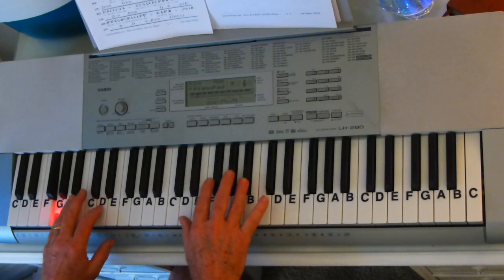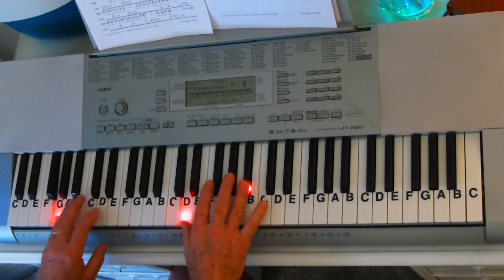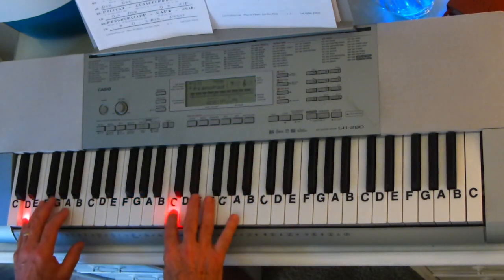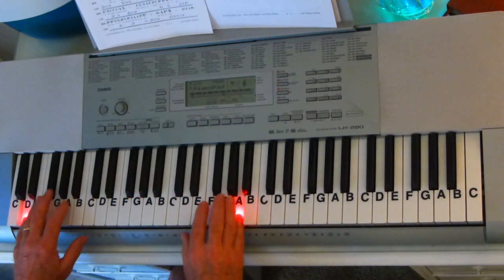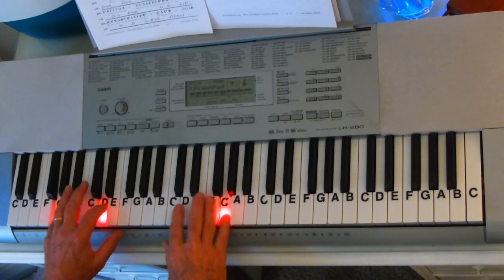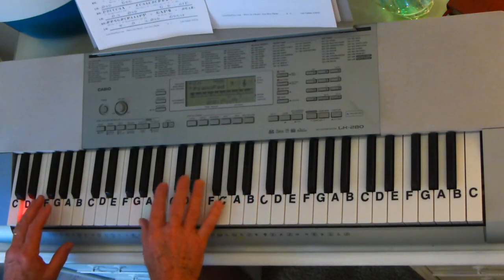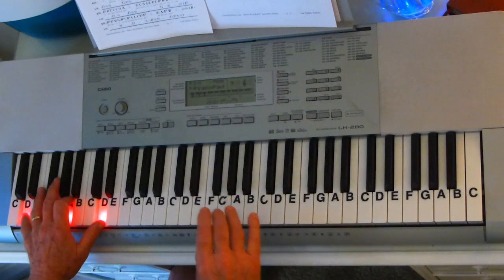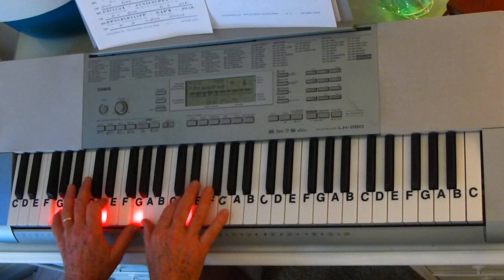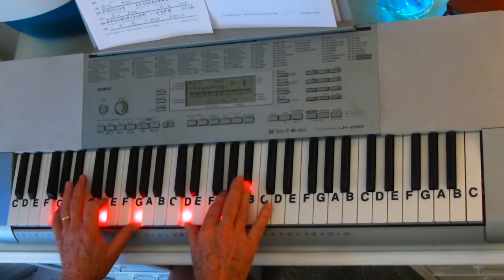So I'm not going to bring that D up until the last B flat. Same thing right there. Same thing. And slow it down. Sustain it and you've got it.